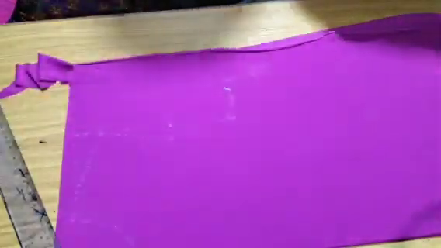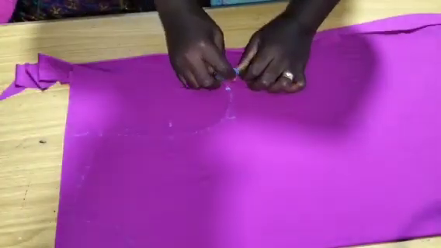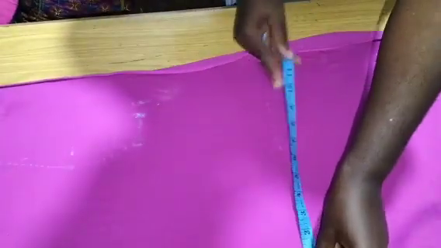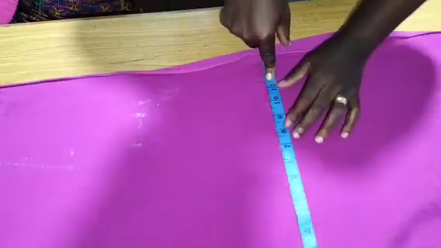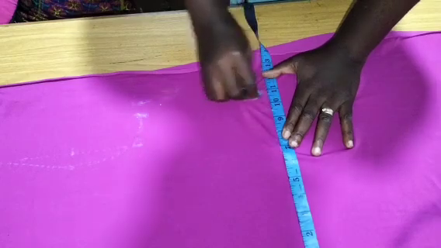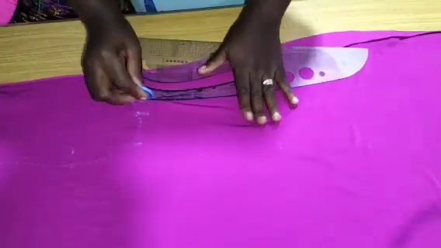So after connecting the armhole, I already have my allowance for my seam allowance. So I'll come to my waist and take the measurement of my waist at 9.5. Add the seam allowance of 1 inch. So once I've done that, I'll come in with my ruler like this and connect everything this way.